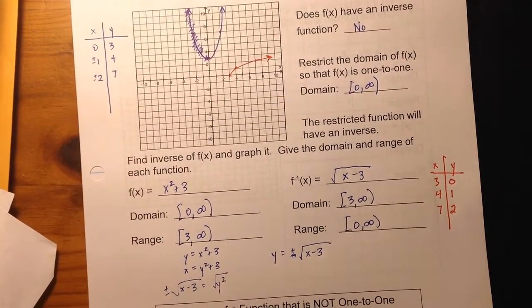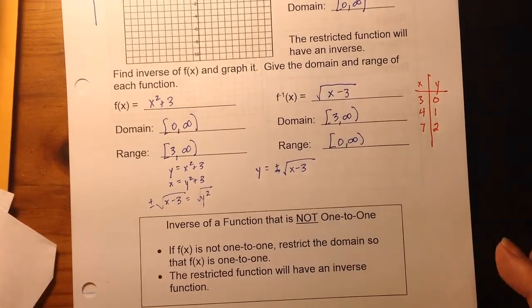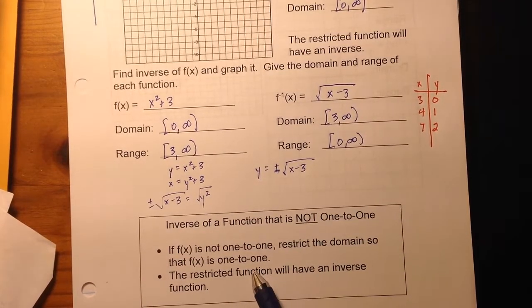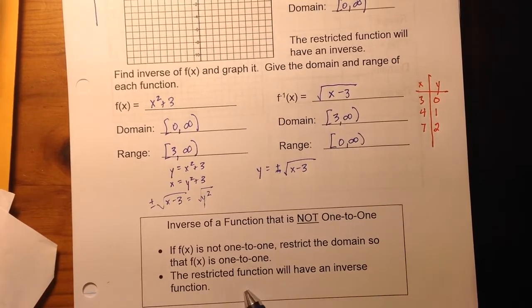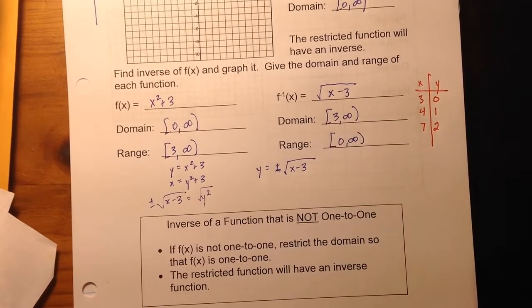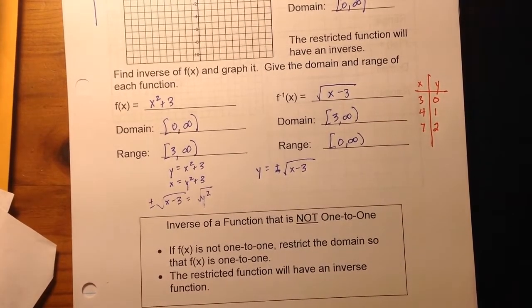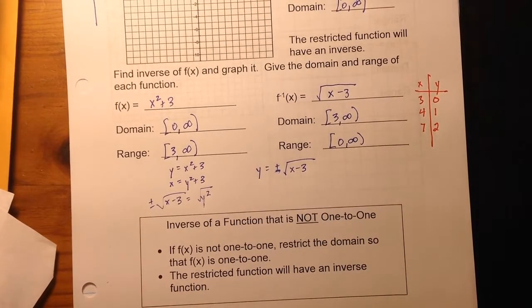Okay, so bottom of the page, inverse of a function that is not one-to-one. If f of x is not one-to-one, restrict the domain so that f of x is one-to-one. So we will artificially restrict the domain if necessary. The restricted function will have an inverse function. If we artificially restrict it, then when we do the inverse, it will be a function because our original was one-to-one, even though we had to force it to do that.